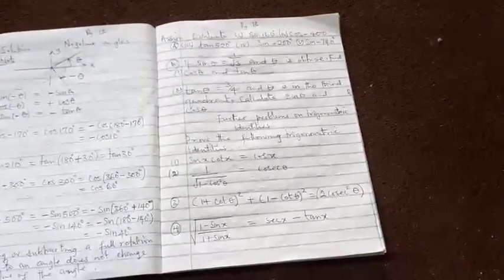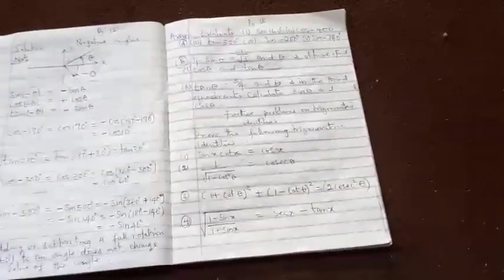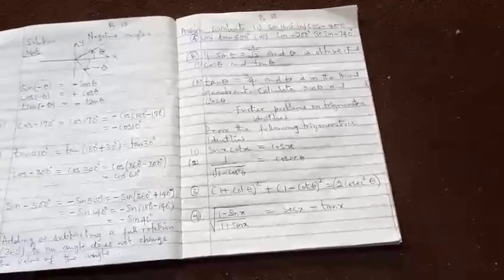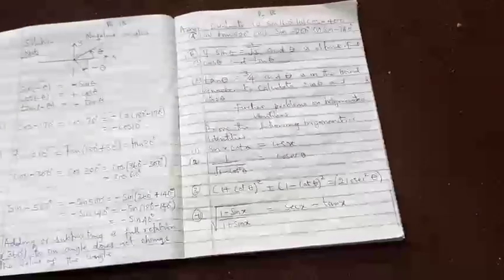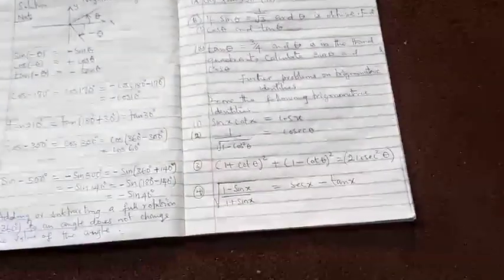That's A. B: if sine theta is 1 over root 3 and theta is obtuse, find cos theta and tan theta. We know the meaning of obtuse: it means that the angle is in the second quadrant. C: tan theta is 3 over 4 and theta is in the third quadrant. Calculate sine theta and cos theta. So we have further problems on trig identities. You have to prove those problems on trig identities. So let's look at page 14.